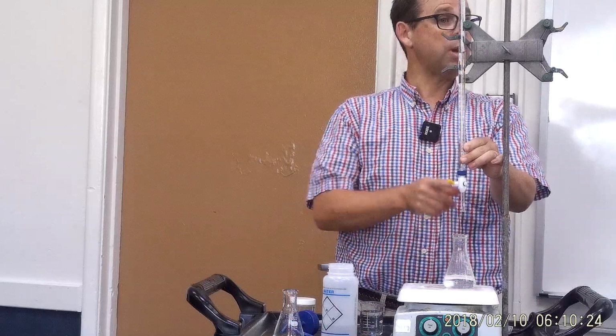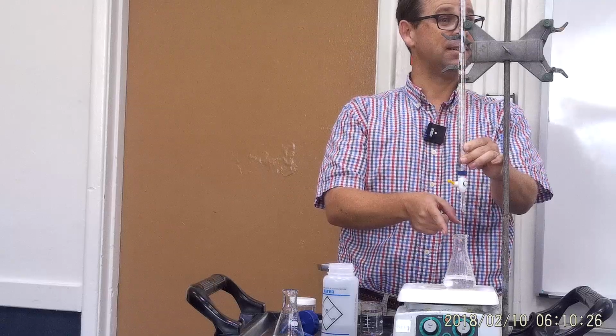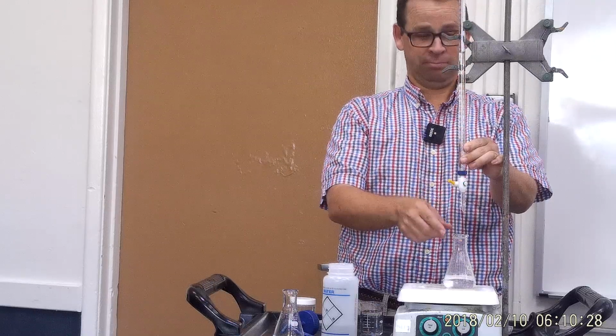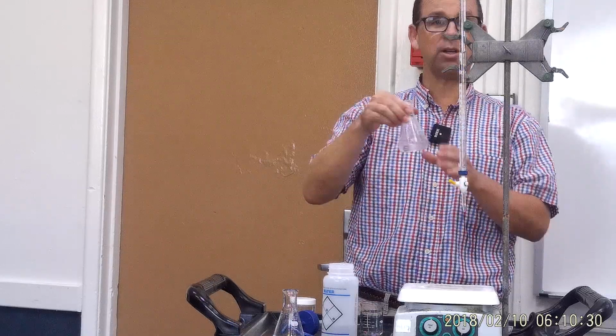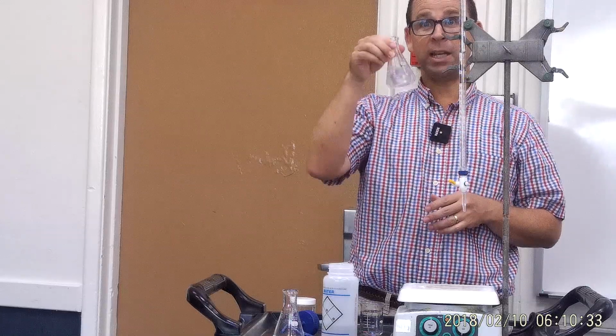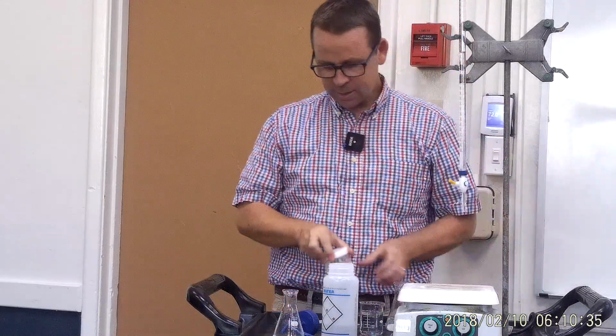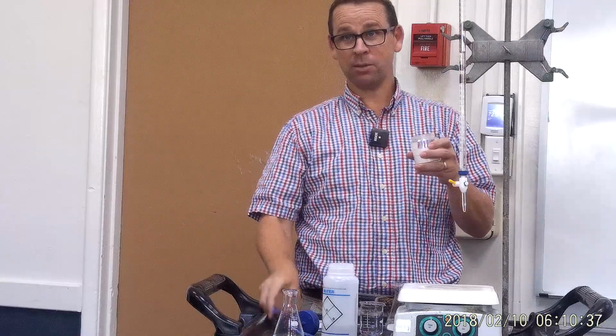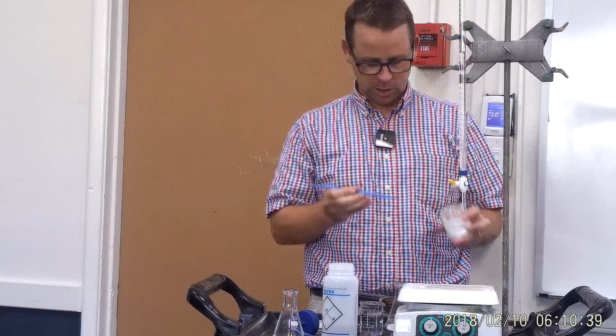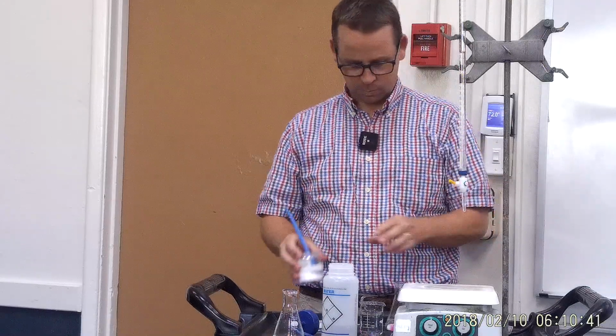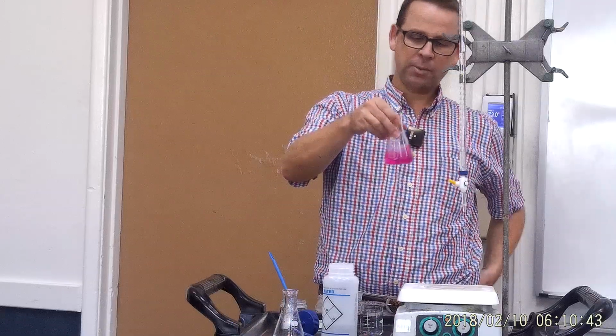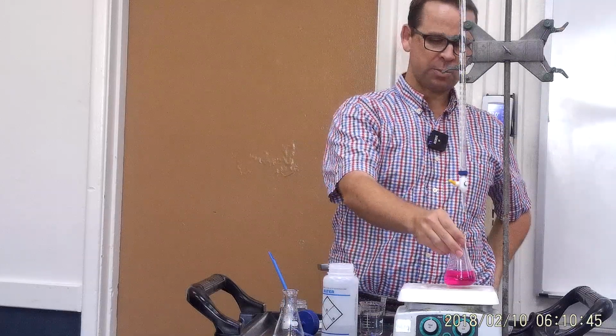All right. So now I've added enough acid that it goes clear, and my indicator turns clear. Now if I add some more of my base, then it should turn pink again, because now there's base in there.